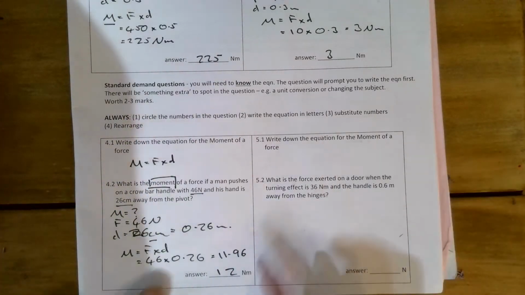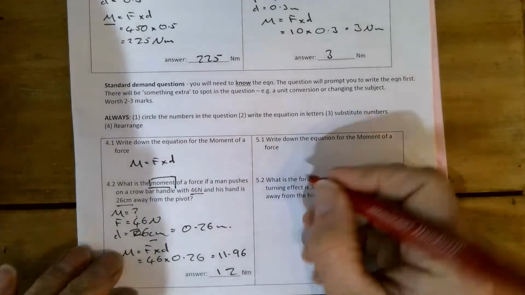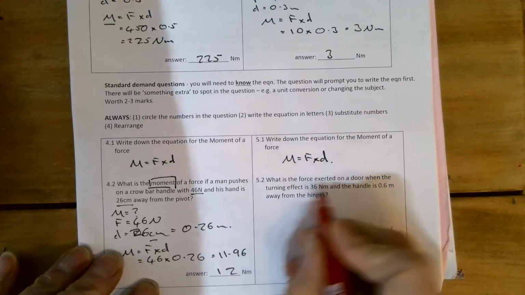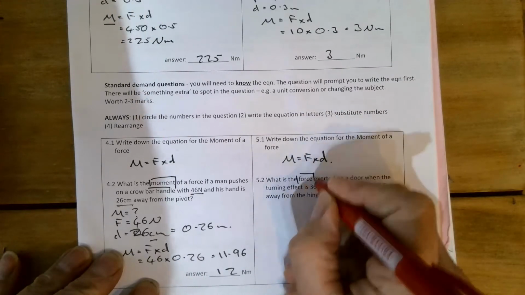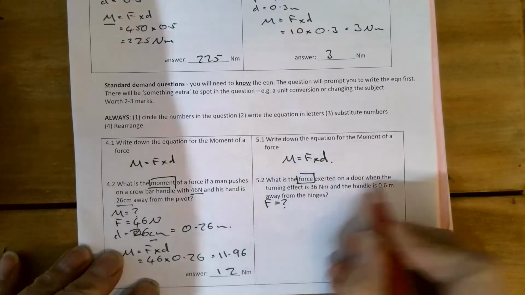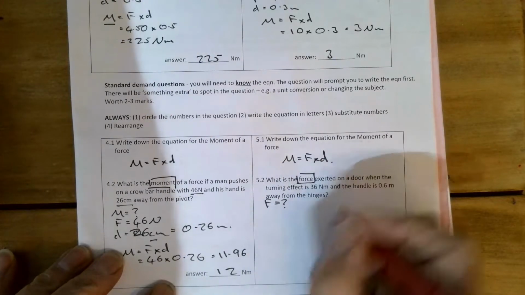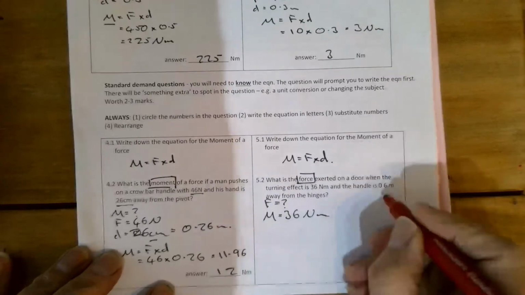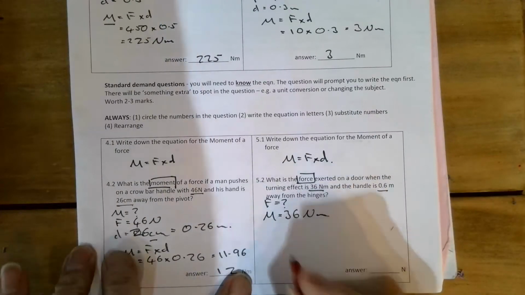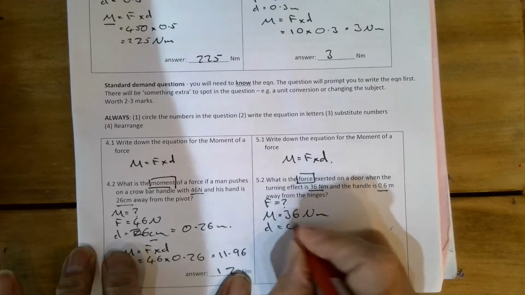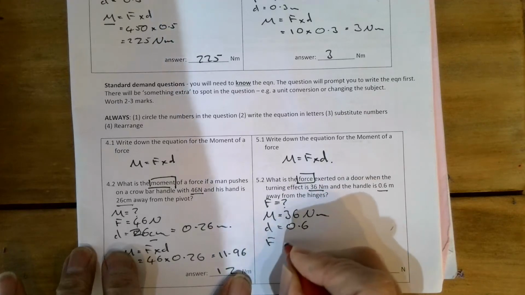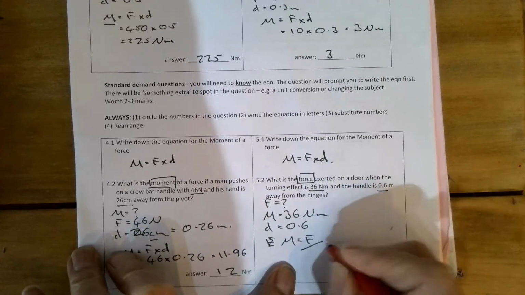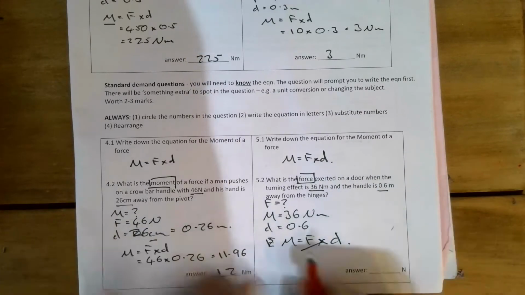So, write down the equation of the moment of force. What is the force exerted on a door? So, force is what I need to find out. The turning effect is 36 Newton meters, so moment is 36 Newton meters. And the handle is 0.6 meters away, so distance is equal to 0.6. So the formula: moment is equal to force times distance.